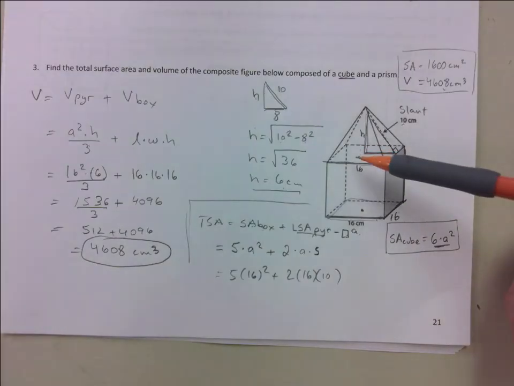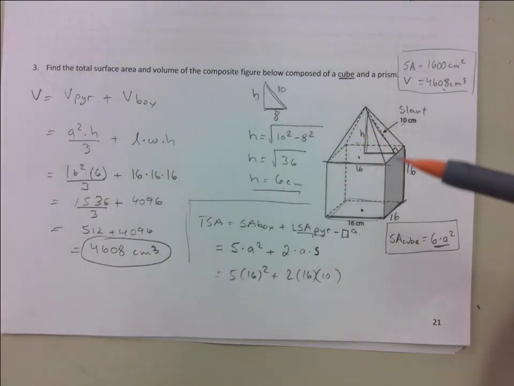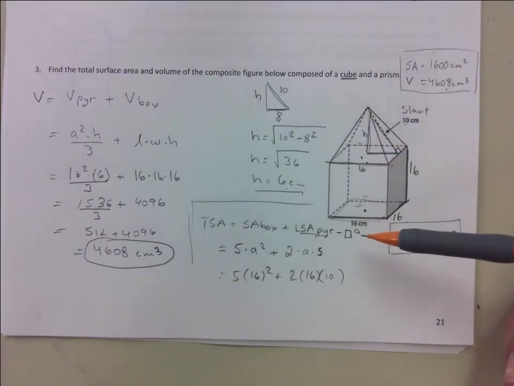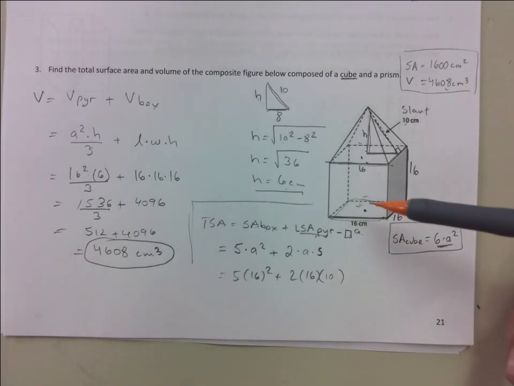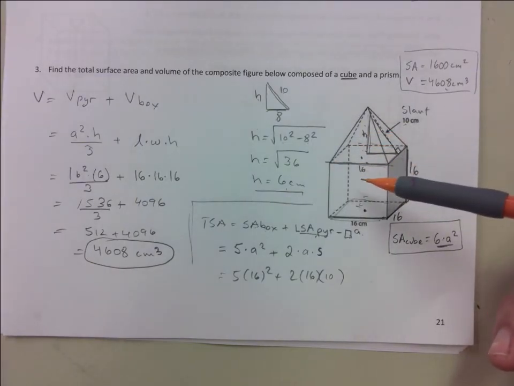I'm going to be very careful with my wording. If you're going to do surface area of the pyramid and surface area of the box, add them. Then you need to subtract 2 squares actually. You need to subtract the square that you included when you did your pyramid, and you need to subtract 1 square when you did the box.